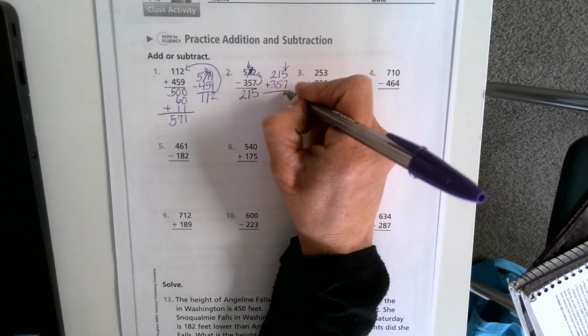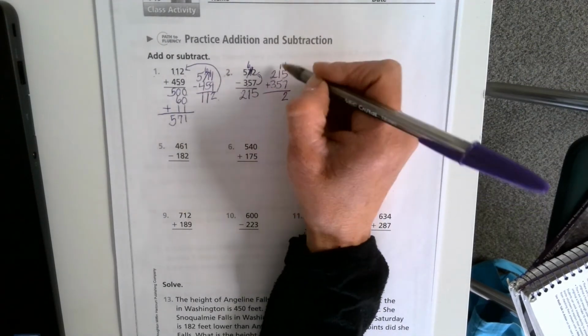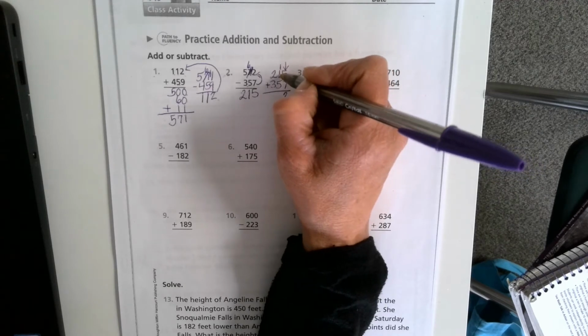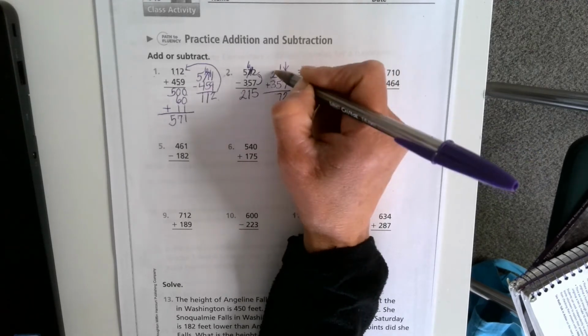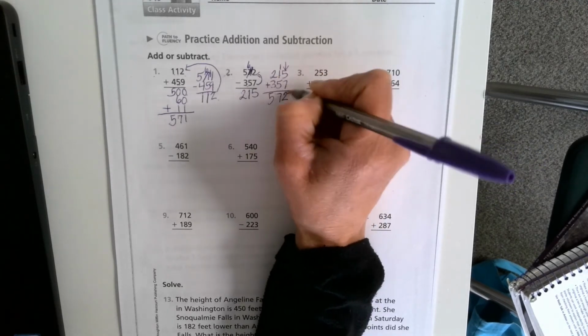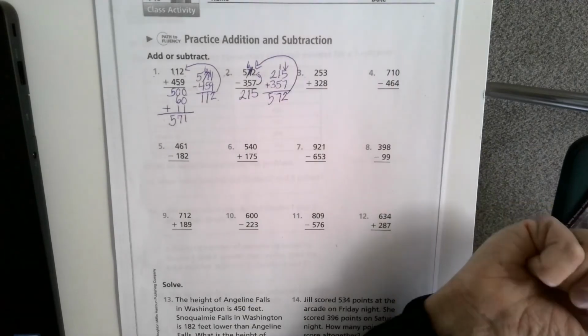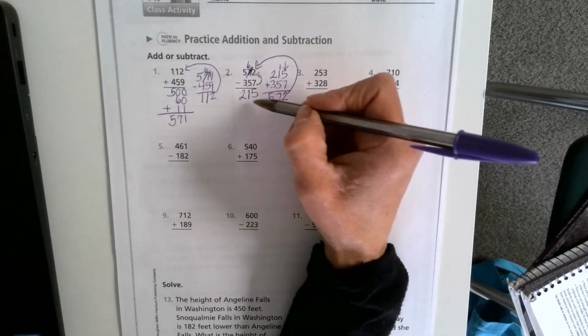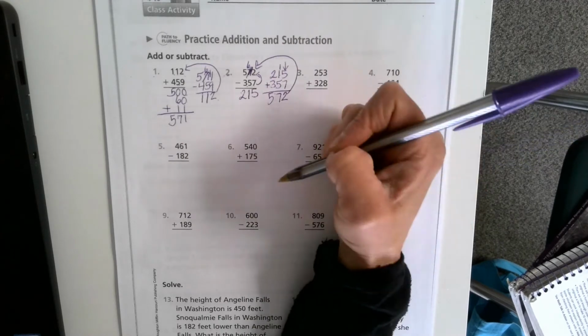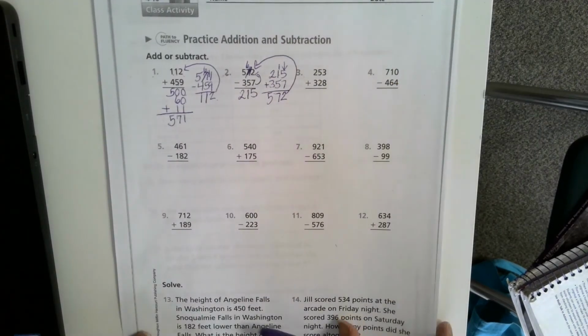I put the 2, new group. 1 plus 1 is 2, plus 5 is 7, and 2 plus 3 is 5, 572. So yes, I did my work correctly. 215 was the correct answer for that subtraction problem.